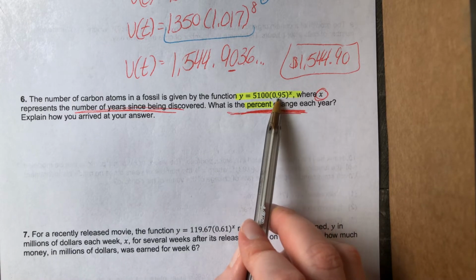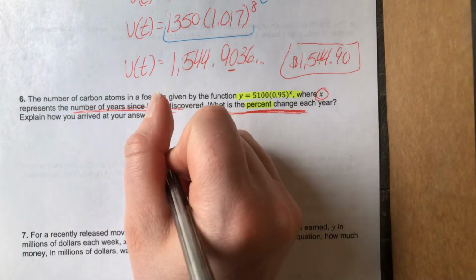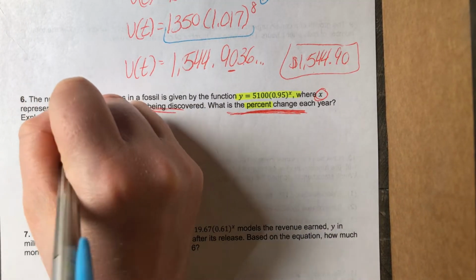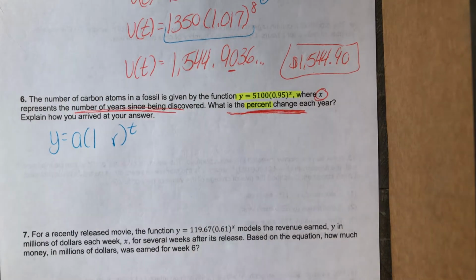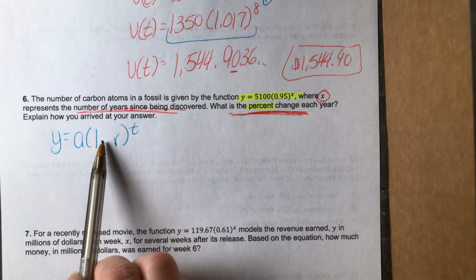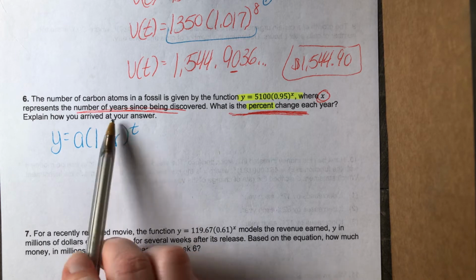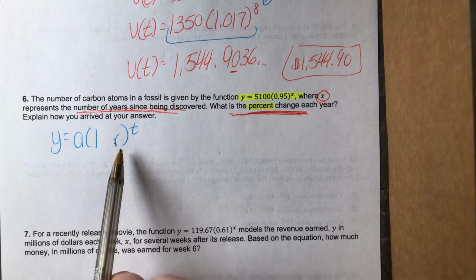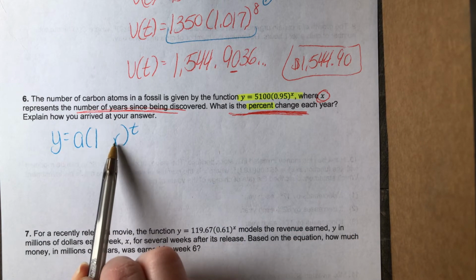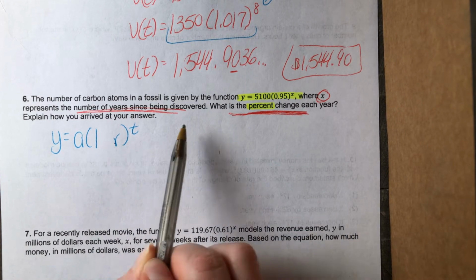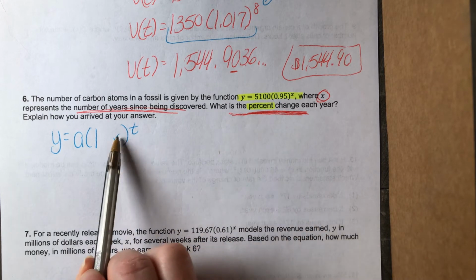I know that the percent goes inside the parentheses, because if I were to rewrite the formula, which is a times 1 with the r to the t, right now I'm not going to write 1 minus or 1 plus because I don't know that just yet, but I know this is the formula I should be thinking of. I know that the percent is really the r value. We take the percent that's in the question and we change it to a decimal, which is r.